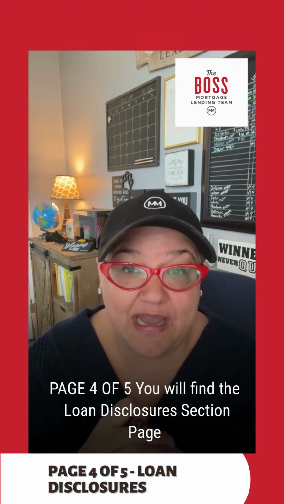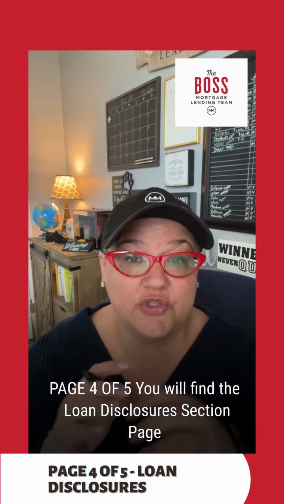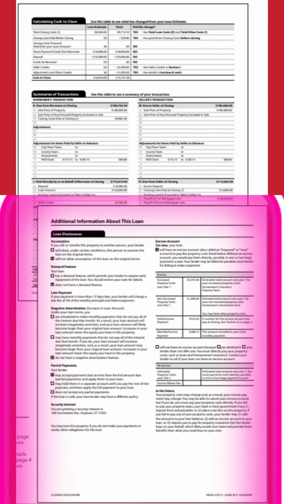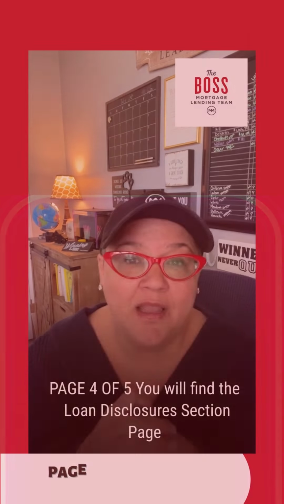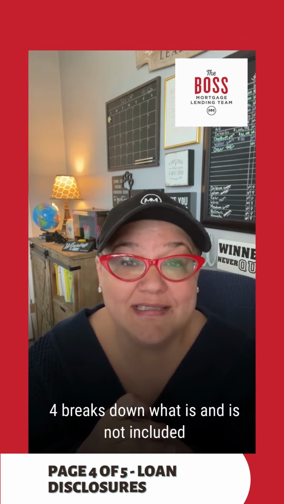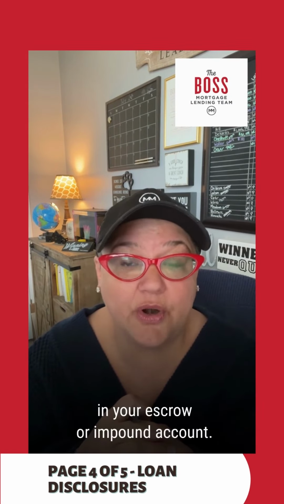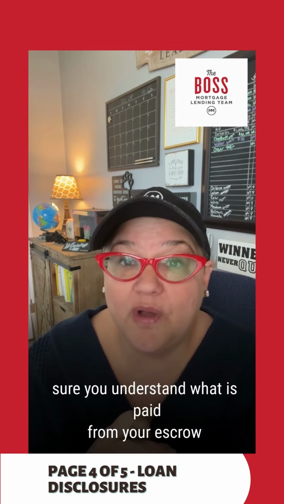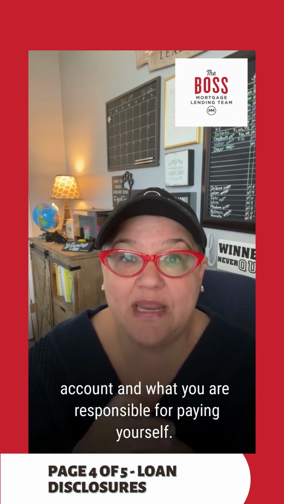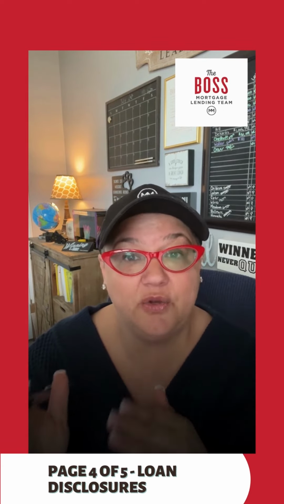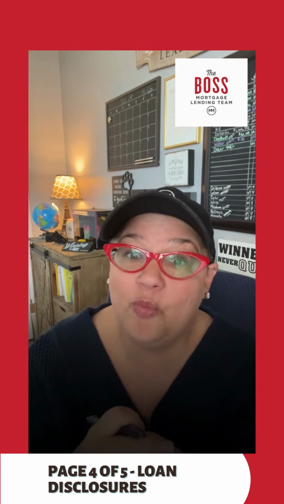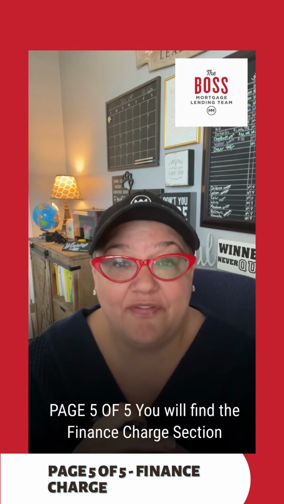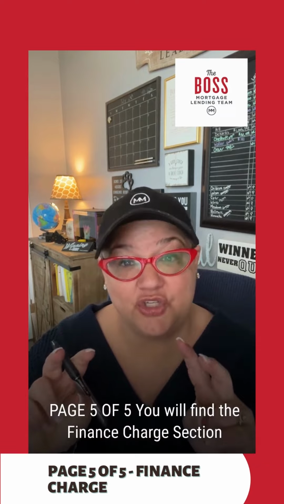On page 4 of 5, you will find the Loan Disclosures section. Page 4 breaks down what is and is not included in your escrow or impound account. Make sure you understand what is paid from your escrow account and what you are responsible for paying yourself, like homeowners association fees. On page 5 of 5, you will find the Finance Charge section.